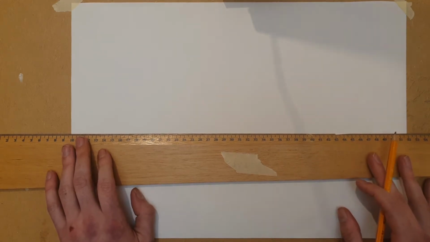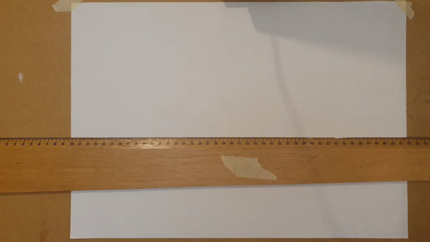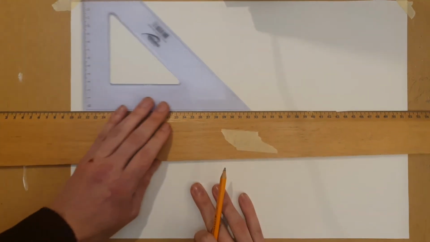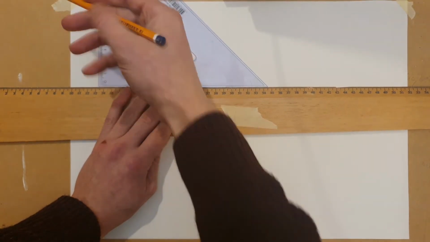So my overall height is 70 and width is 45. So I'm just going to grab a set square. Height of 70.